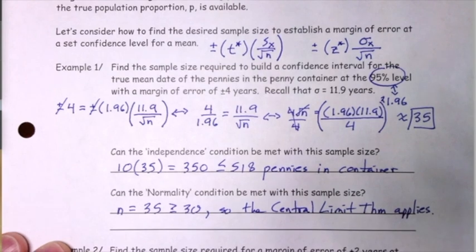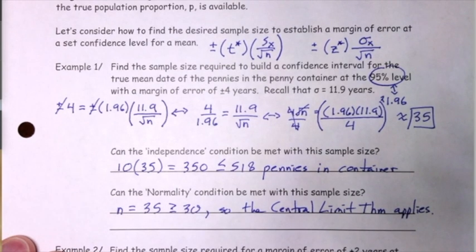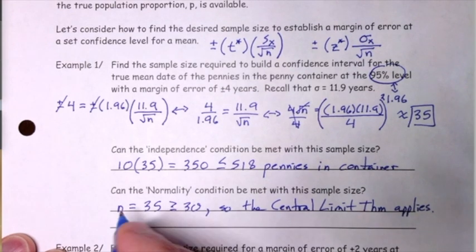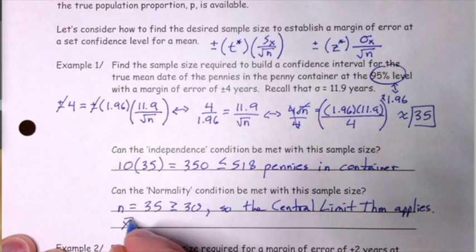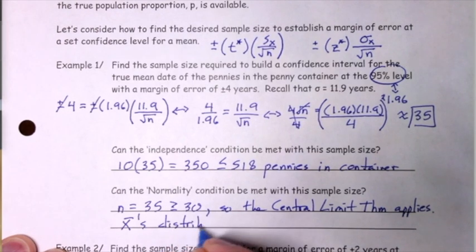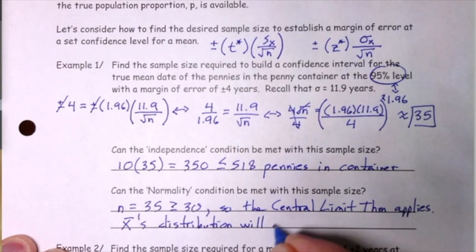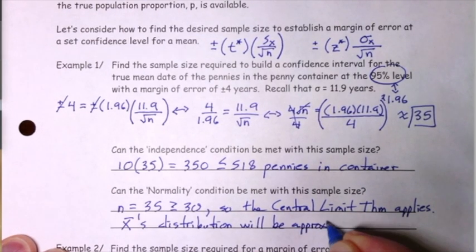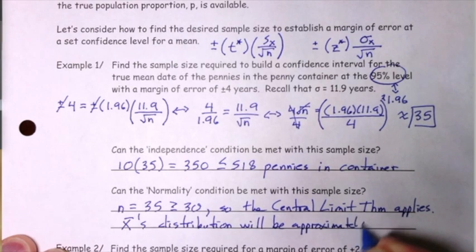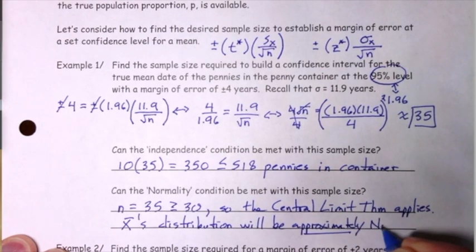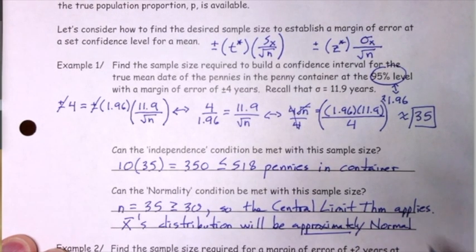What this means is that we can believe that the distribution of x bar, the distribution of the sample mean, is approximately normal in this case. That word approximately is really important. It's not exactly normal. It's approximately so.